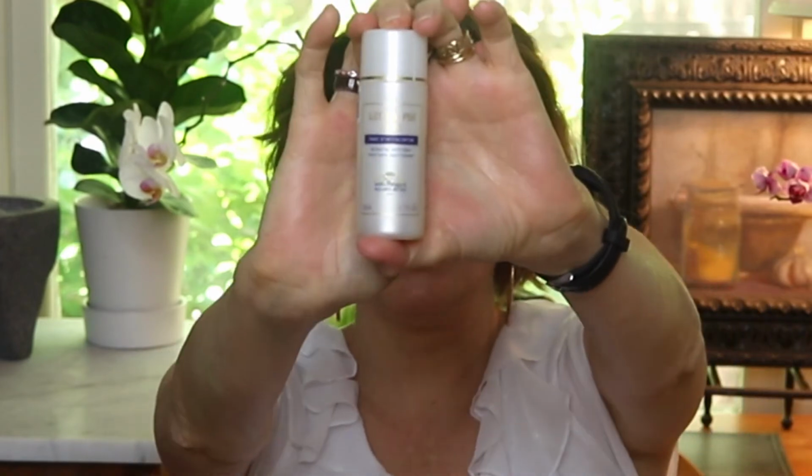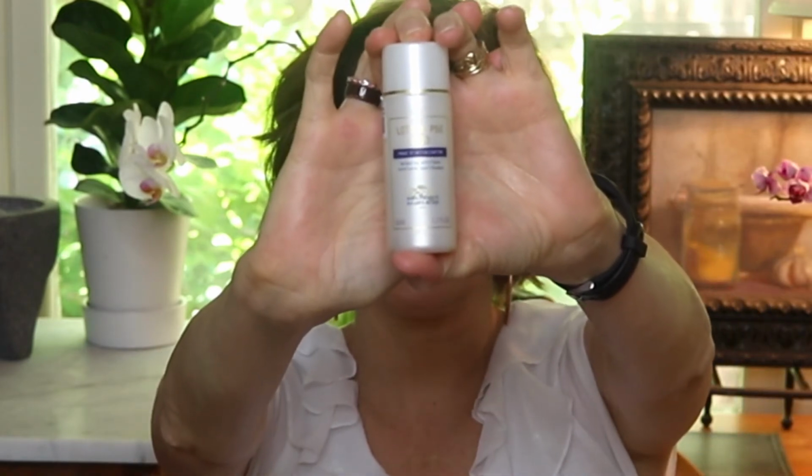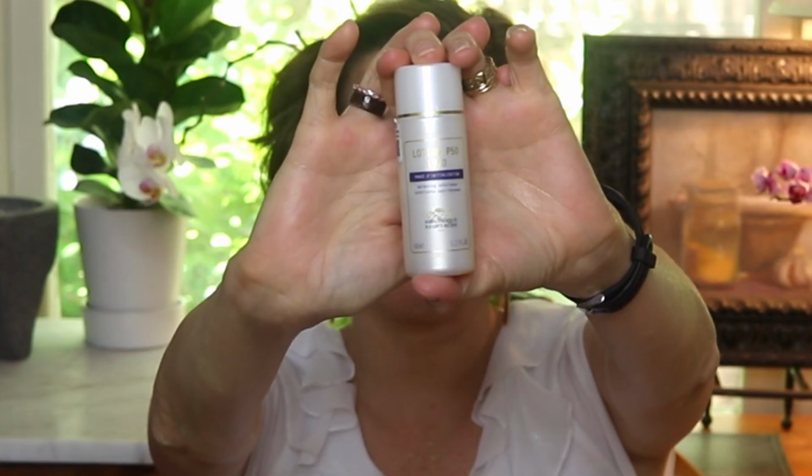Other than to describe how much I have left, I'm about halfway through my Biologique Recherche Lotion P50 1970 version. I talk about that all the time.